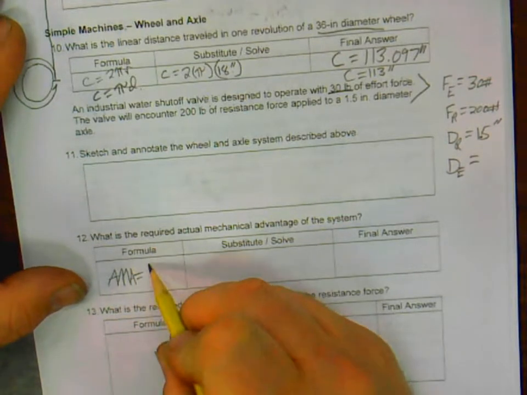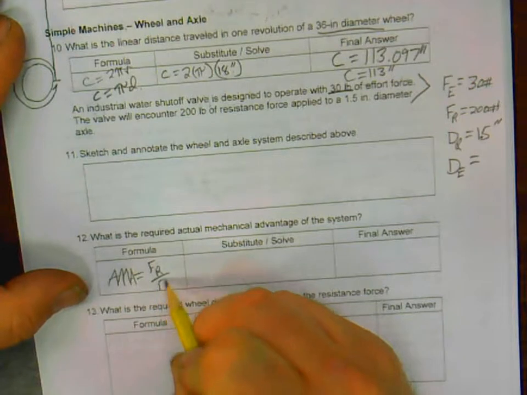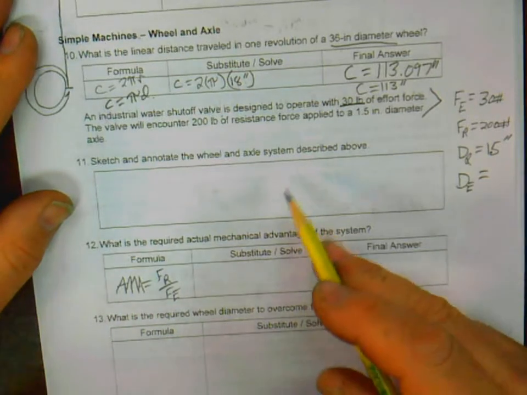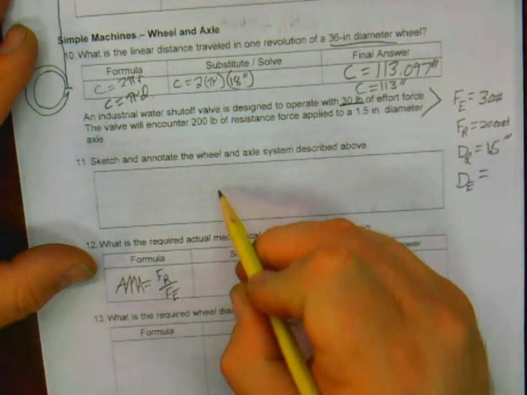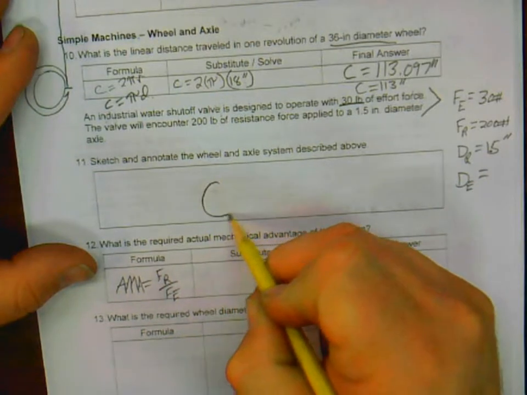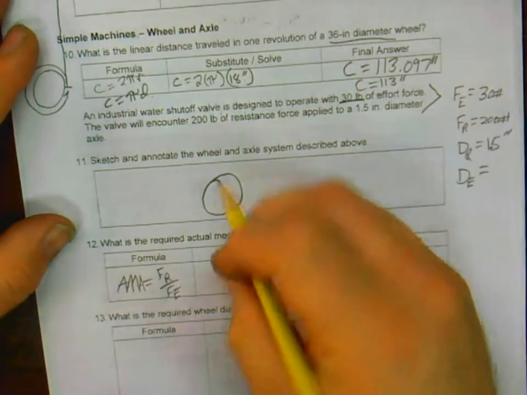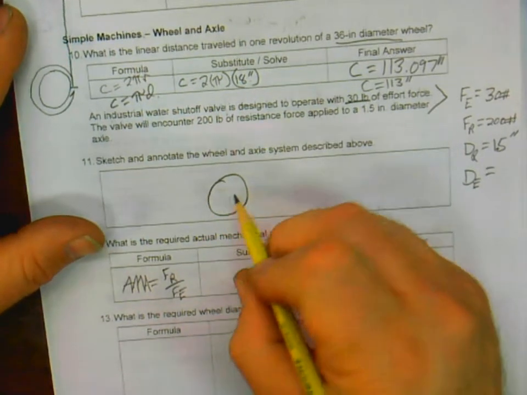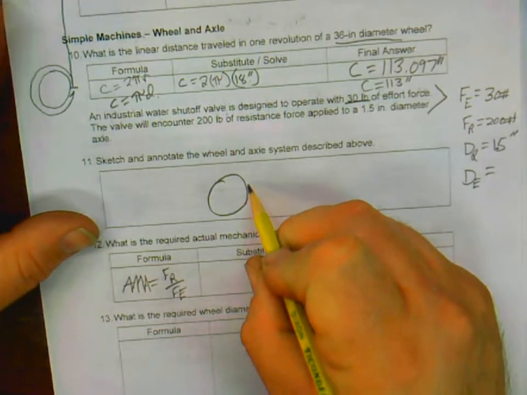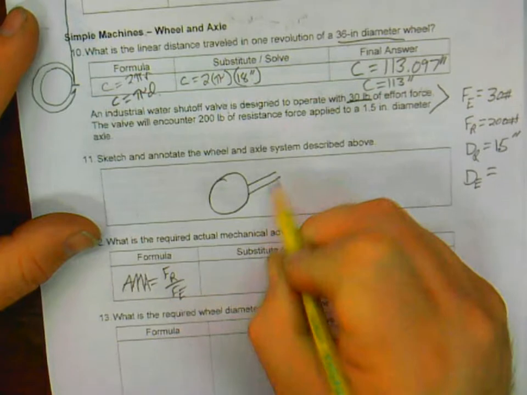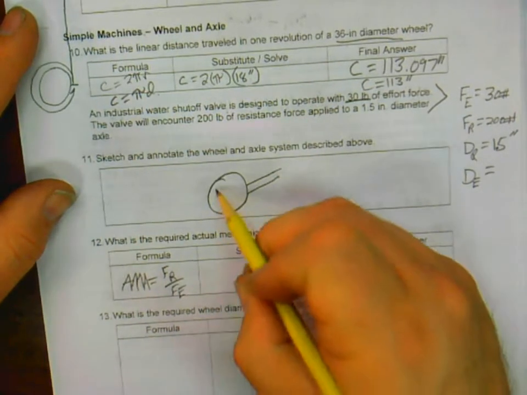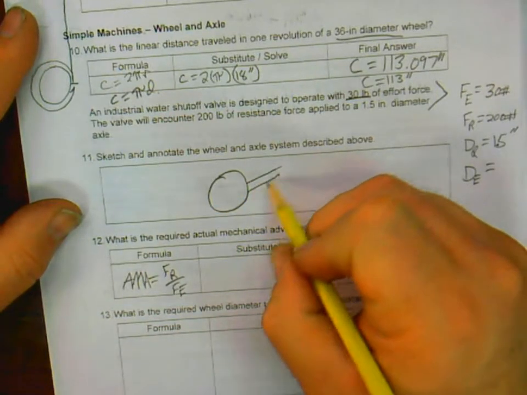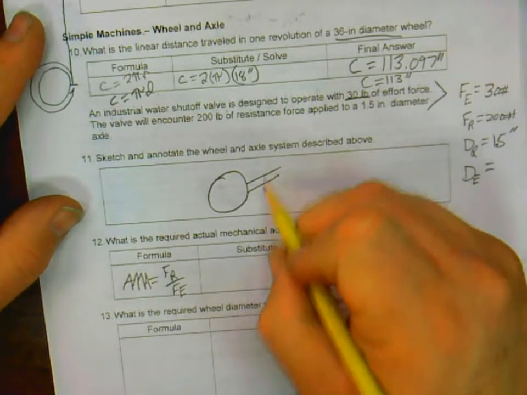But before we get to that, we still have to sketch and annotate this wheel and axle system. So I'm going to draw my shutoff valve, and you don't have to get fancy. Of course, if you want to get fancy and draw it exactly like a shutoff valve would work, that's okay, but you don't have to for these. And we got our axle here. So the shutoff valve itself is the wheel, and it's on that stem, which is the axle that goes into it. And here we don't know what our effort force is, or the diameter of this valve.